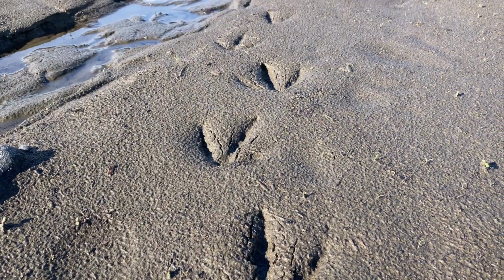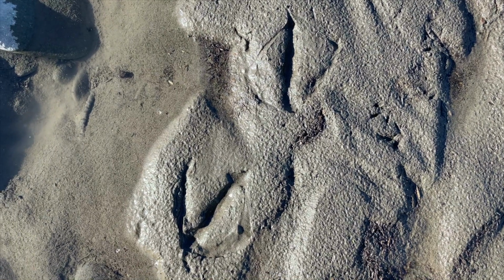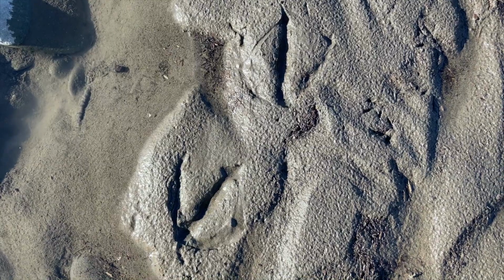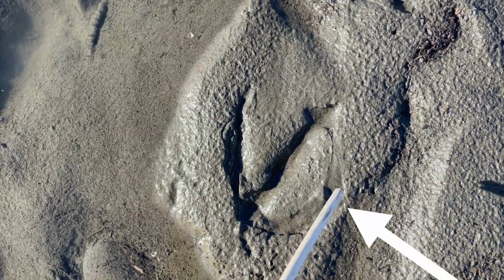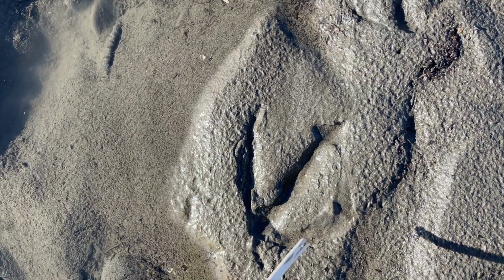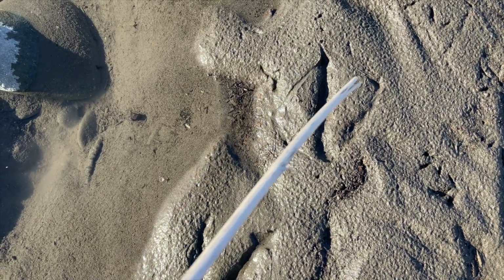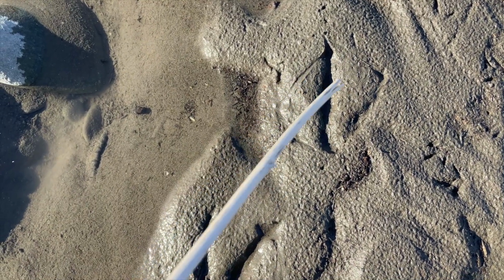If you want to get better at tracking, it's great to start with animals that are large and common, and there's no better place to start than the Canada goose. Here we have 2 perfect tracks of the Canada goose, and you should be able to pick out 1, 2, 3 toes, and you should also see some webbing. Canada geese have webbed feet because they spend so much time in the water. On this one, you can actually see it nicely between both sets of toes.